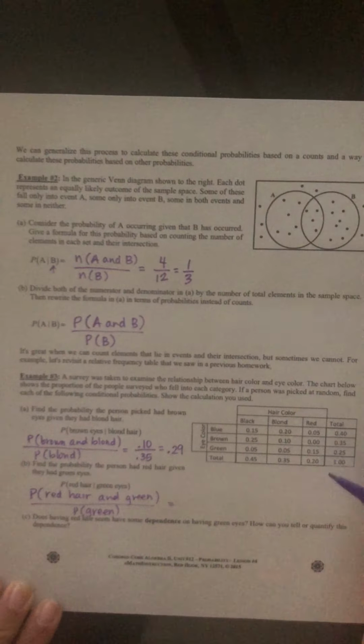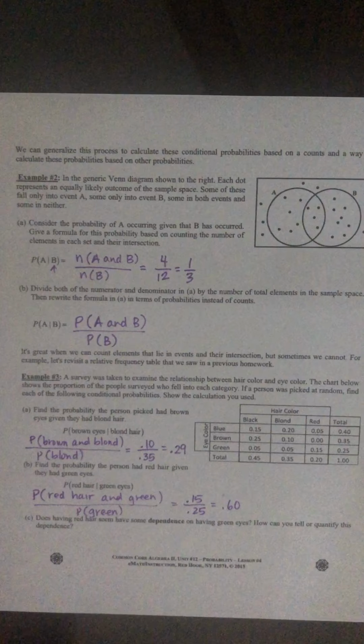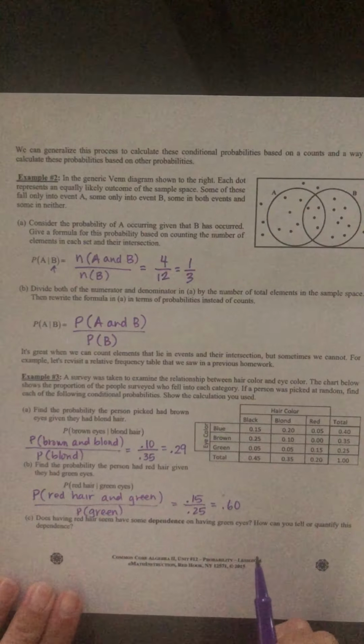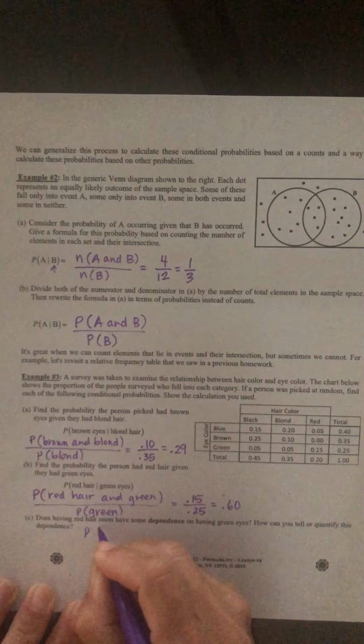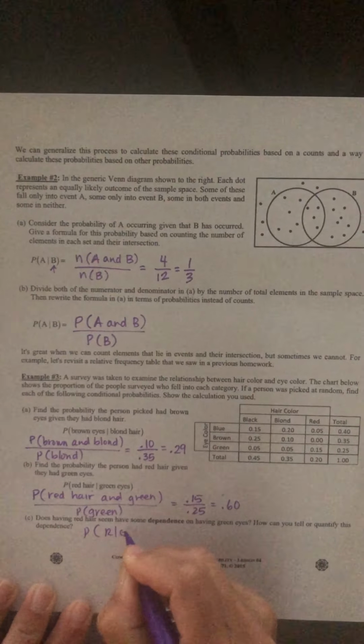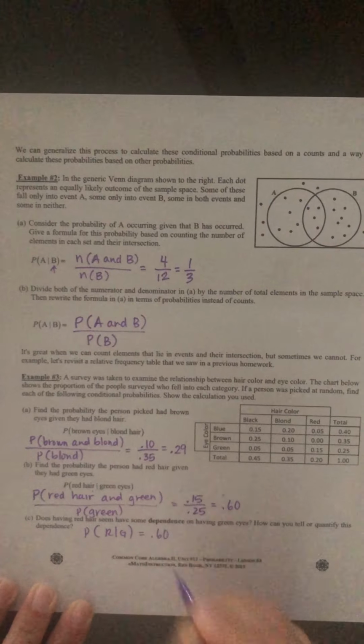All right, so last question. Does having red hair seem to have some dependence on having green eyes? How can you tell? The probability of red hair given green eyes is 60%, which we just had. Red hair given green eyes is 0.60.